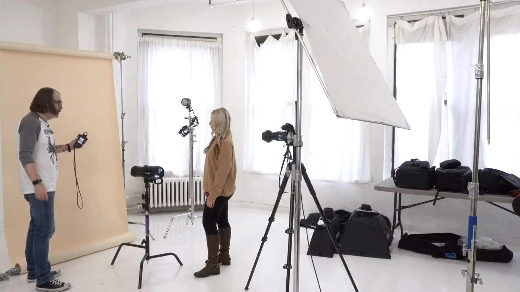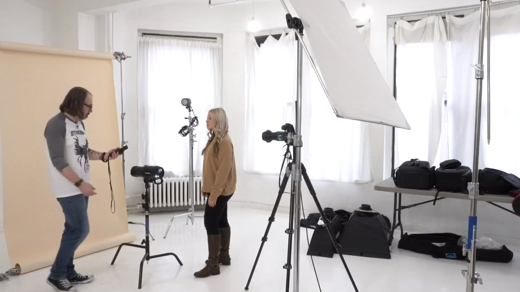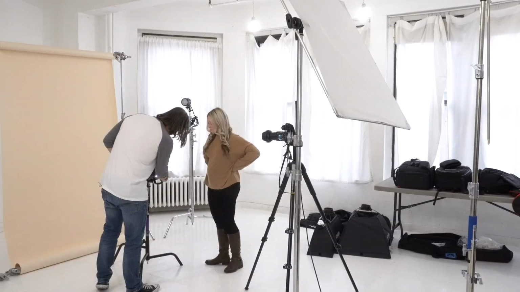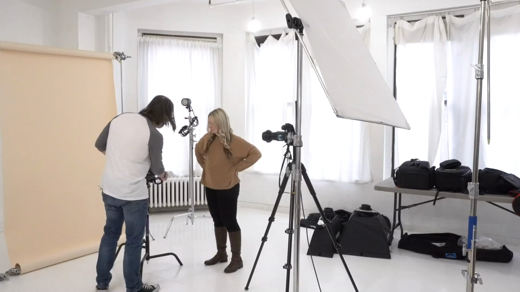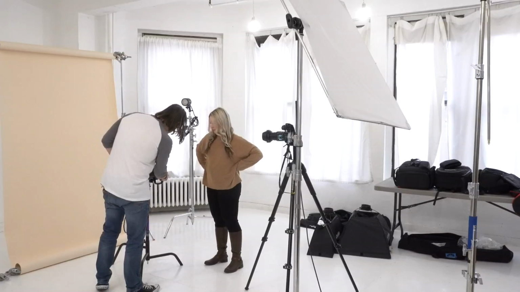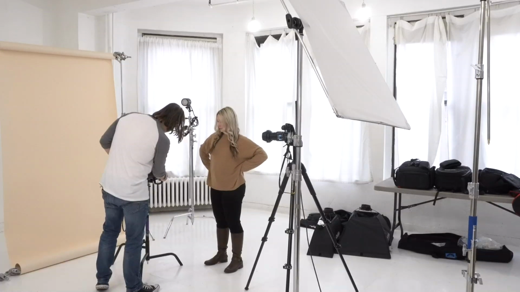Boom. 4.5. So we need to give ourselves, half a stop would give us 5.6. We want to match the key light, we'll say. Our key light was what, f/9? Yeah. So we want to be 6.5. So we're going to turn it up.